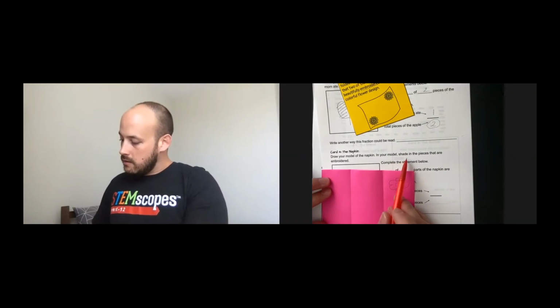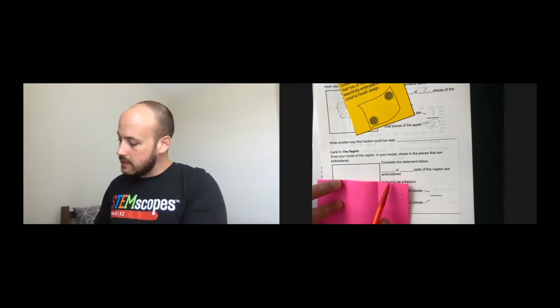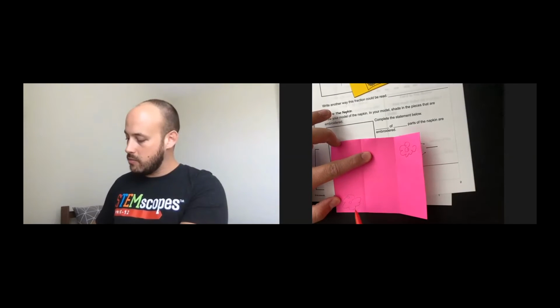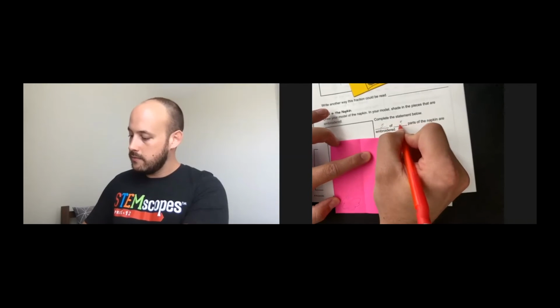And let's see what we need to record here. So I have a really good model. We shade the pieces that are embroidered. I drew, instead of shading, I just drew the actual flowers on those pieces, so that helps. Complete the statement, blank of blank parts of the napkin are embroidered. Well, that's easy. How many parts are embroidered? 2. And how many total parts were there? 3. We did that burrito fold.